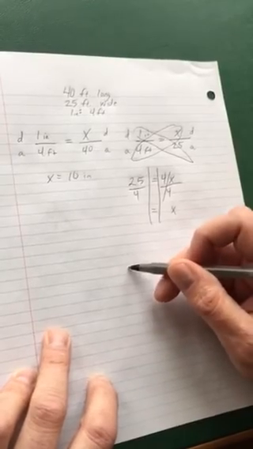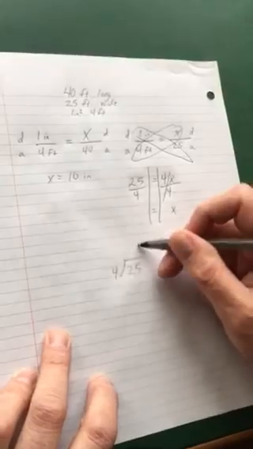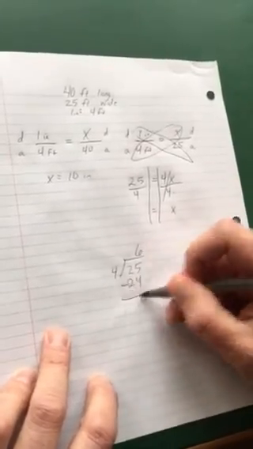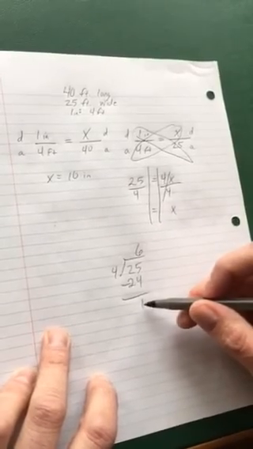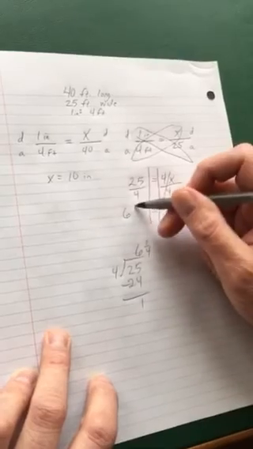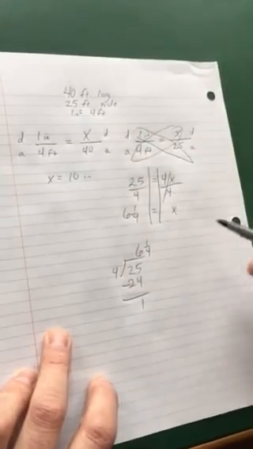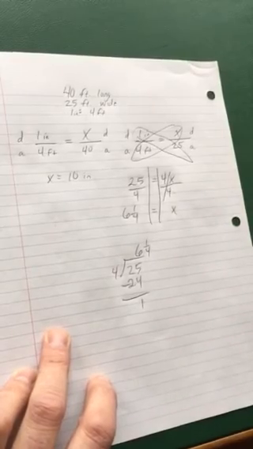So we're going to take 25 and divide that by 4. 4 goes into 25 6 times. That's 24. 25 minus 24 is 1. We take that remainder and put it over our divisor. So x is equal to 6 1/4, which means that the drawing is going to be 6 1/4 inches wide.